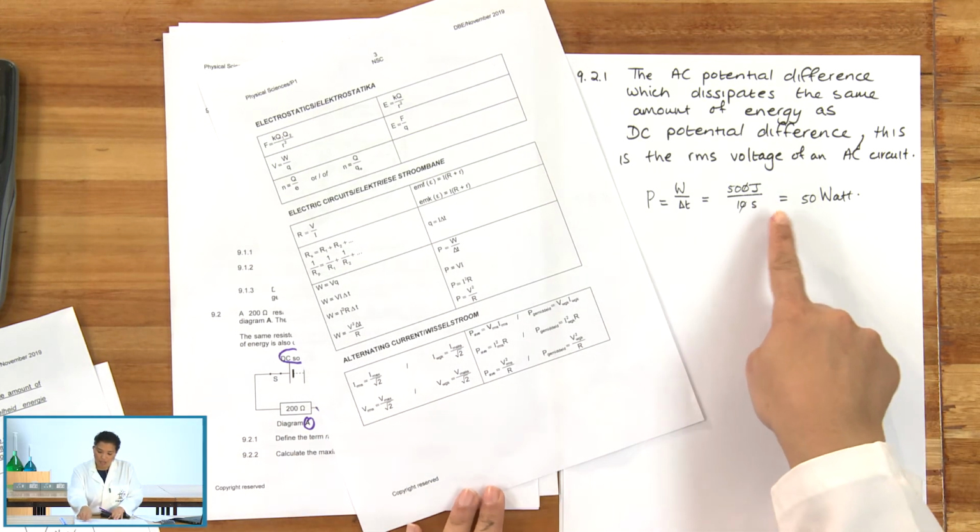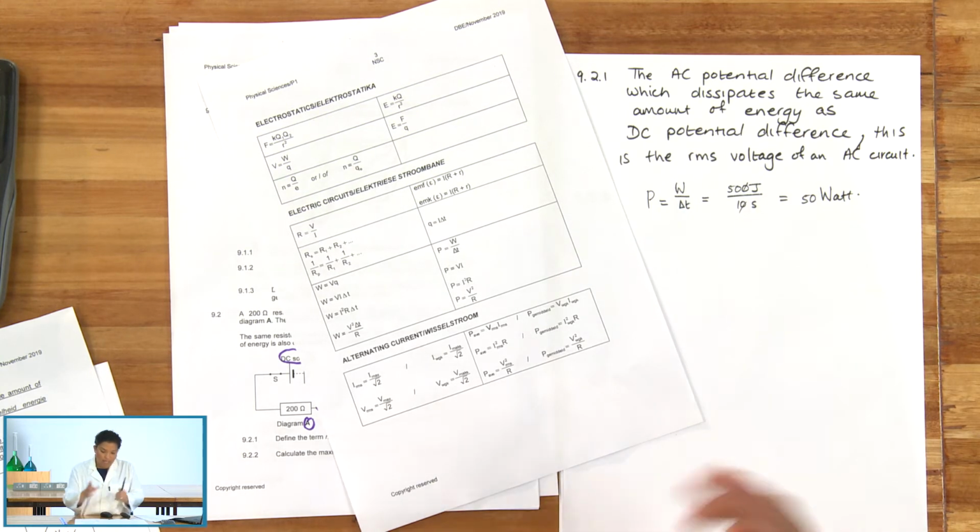And we know, if we come to our data sheet, we're wanting V max. So if we've got power, now we need to look for a formula that has power and VRMS in it. Because the minute we have VRMS, we know that VRMS equals V max divided by square root 2. So we're looking for a power formula with VRMS in it, and we were given the resistance of the resistor. So we're looking for VRMS and a resistor in the power formula. So let's go have a look at them.